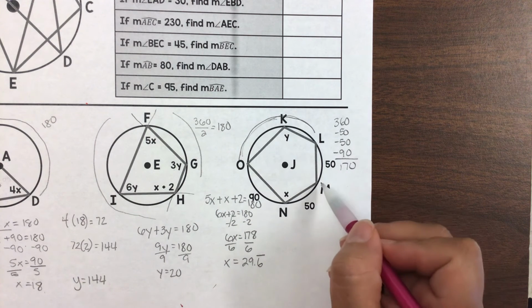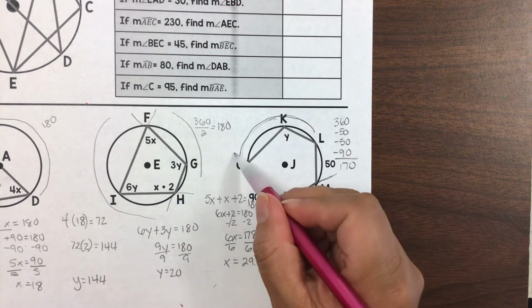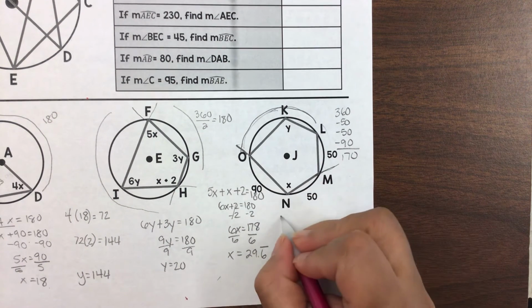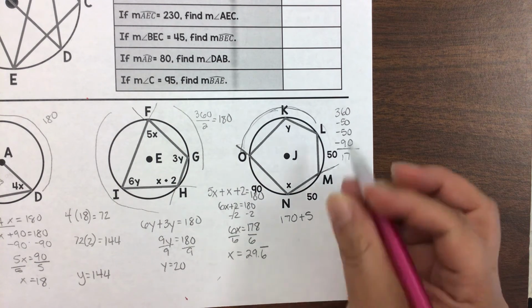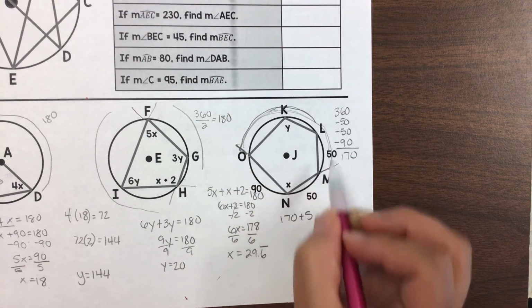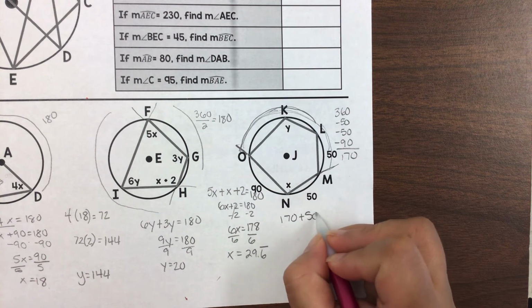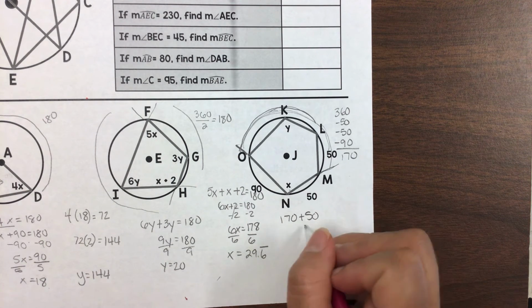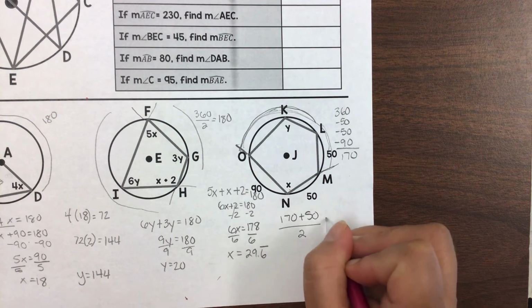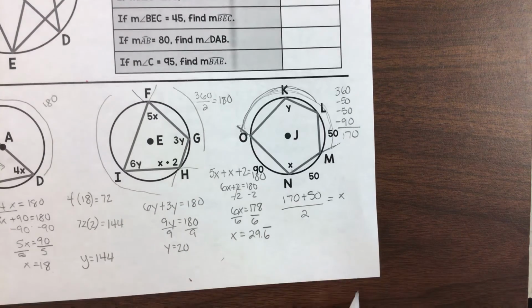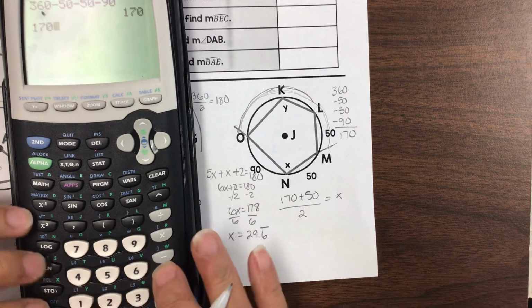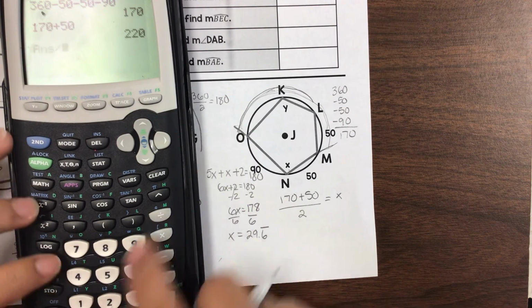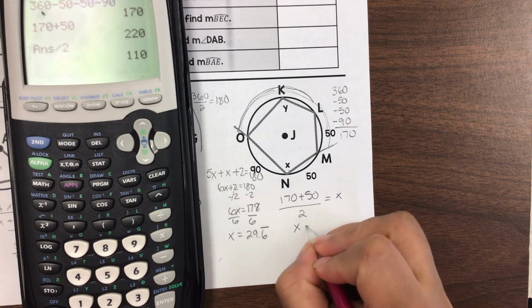Okay, now that you got this 170, we know that the x is created by 170 plus 50, because that's going to give you the arc that creates that angle x. And you're going to have to take that arc and divide by 2 to give you the value of the inscribed angle. So 170 plus 50, and then divide by 2, x equals 110.